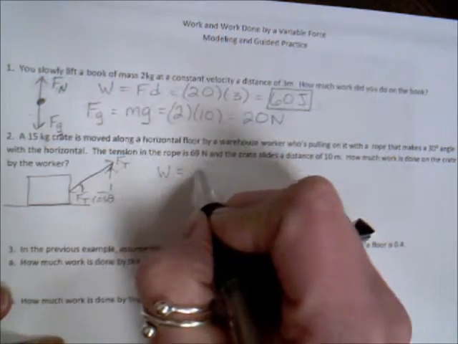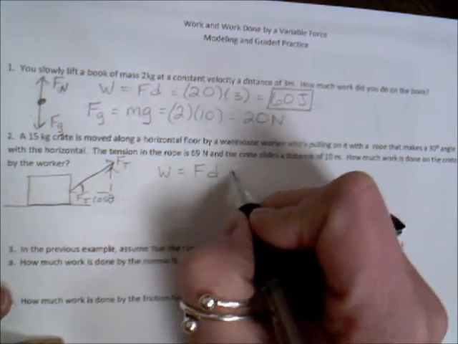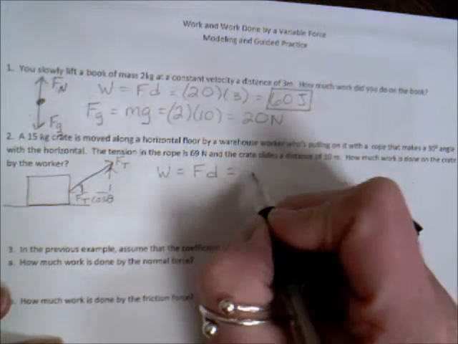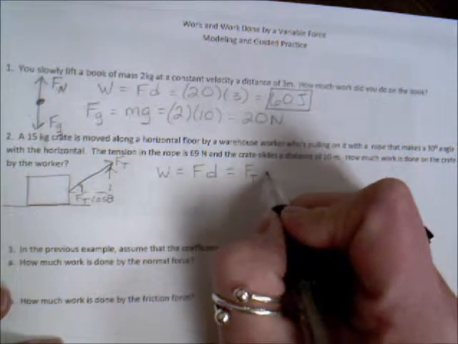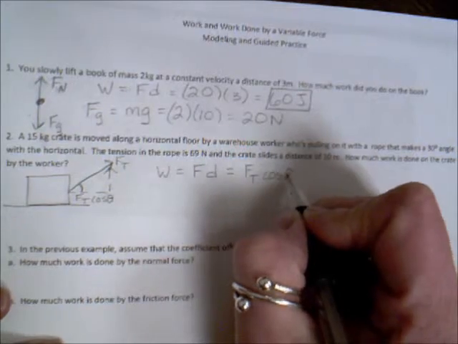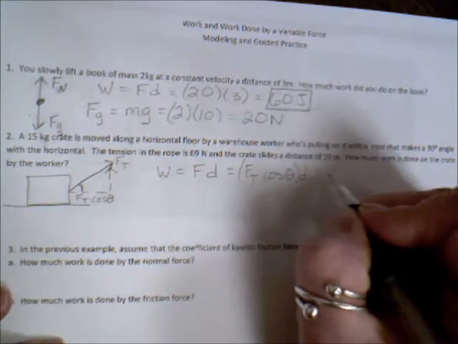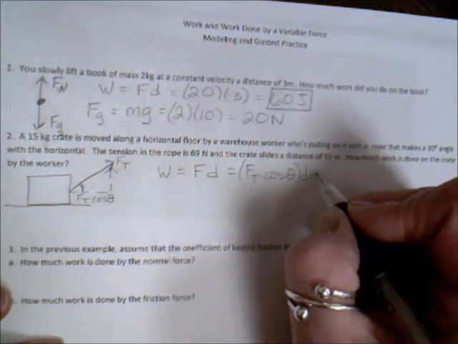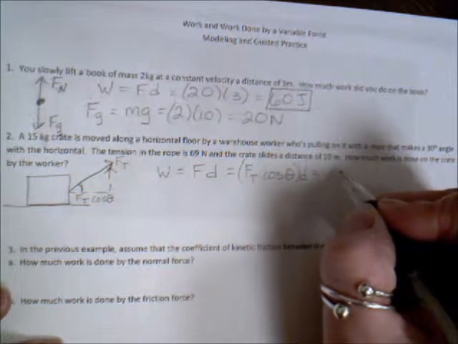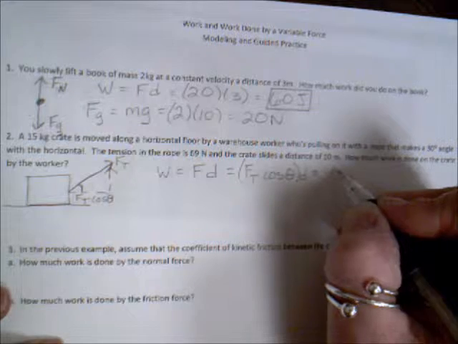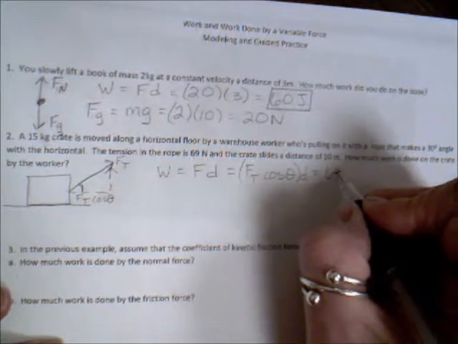So our work is F times displacement, force times displacement. Our force is going to be the FT cosine theta, because that's the one that's parallel to the motion. And then we have our displacement. So we can plug in our numbers. It said our force is 69.